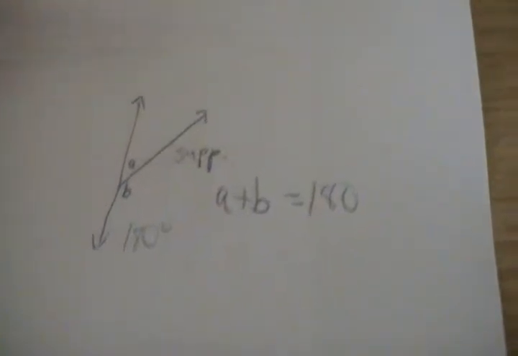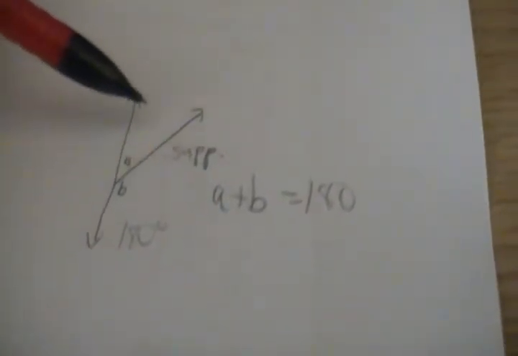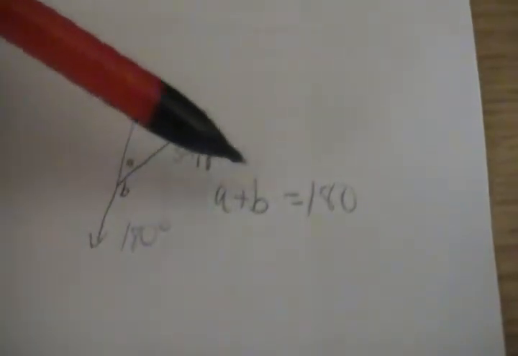The reason is that by definition a straight line is 180 degrees. Even if you divide it into two angles, angle A and angle B, when you add angle A plus angle B, it should equal the angle of the line, which is 180 degrees. So supplementary angles are angles that add up to 180 degrees.